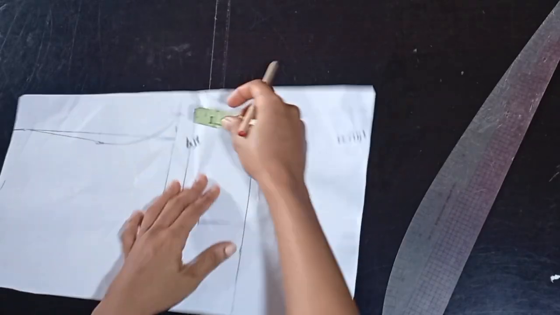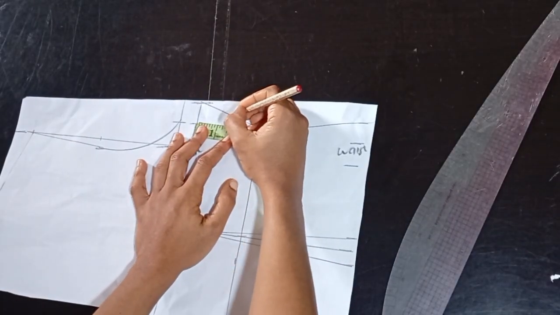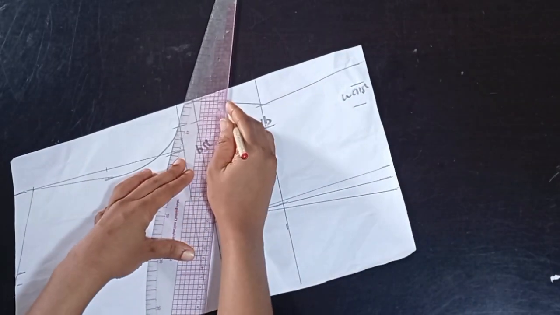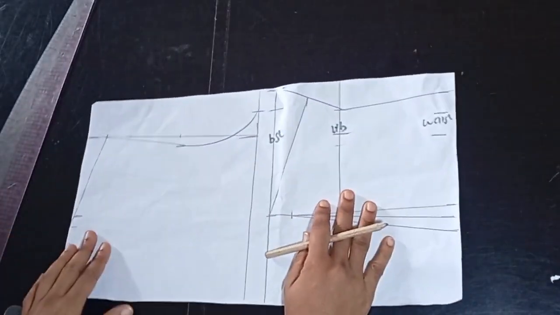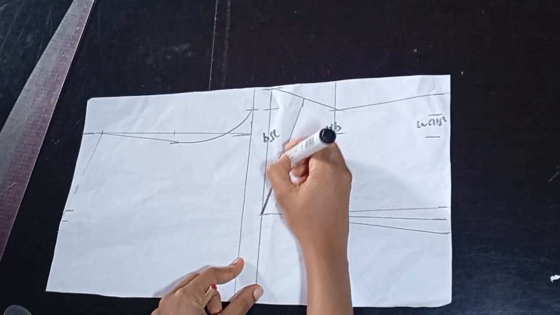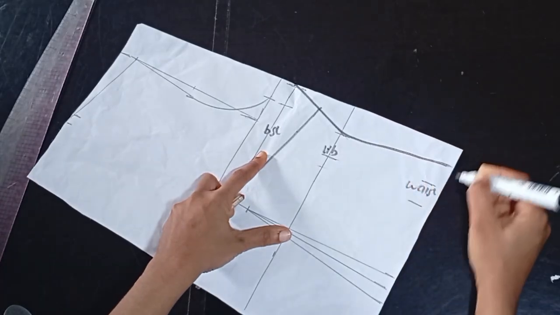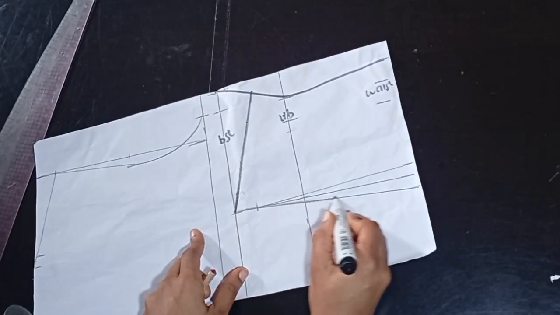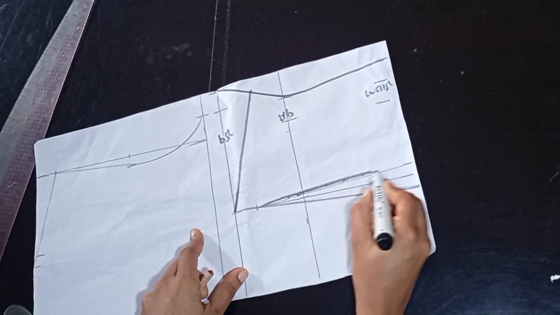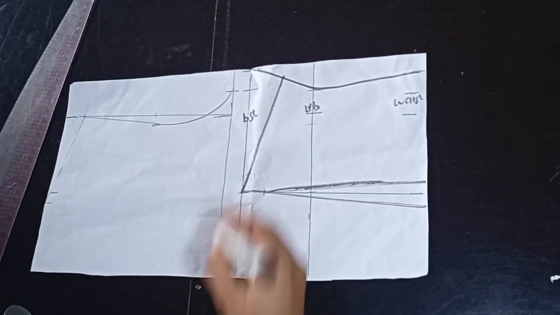After I'm done connecting at this part, I'm going to mark my bust dart. To get your bust dart, it is the difference between your shoulder to waist in front and your shoulder to waist at the back. My shoulder to waist in front is 17, while my shoulder to waist at the back is 15.5. If I deduct 15.5 from 17, I have 1.5 inches, which I marked for my bust dart. I also went ahead to use my marker to outline my pattern.